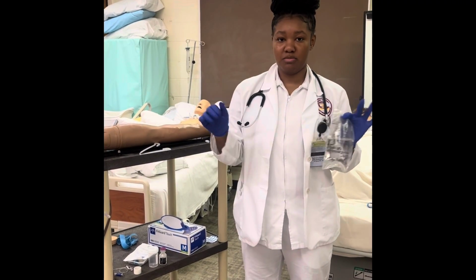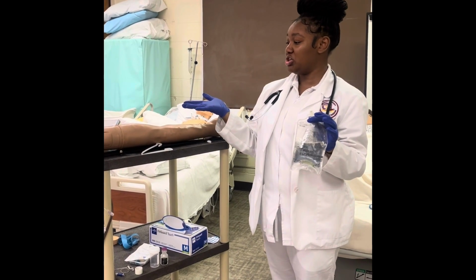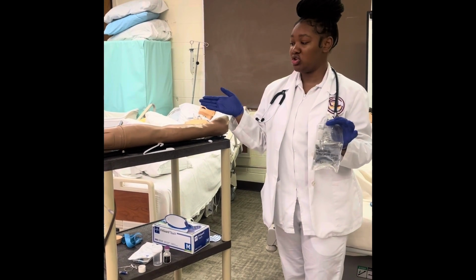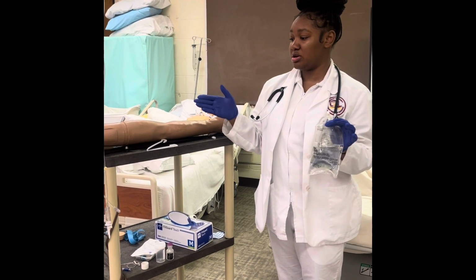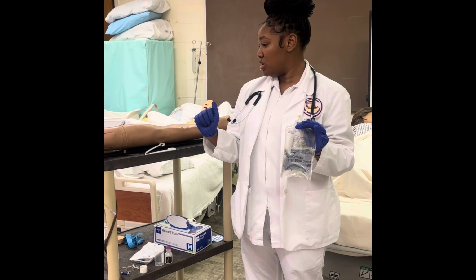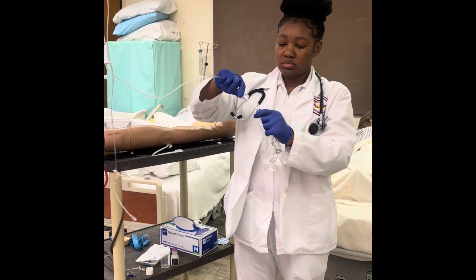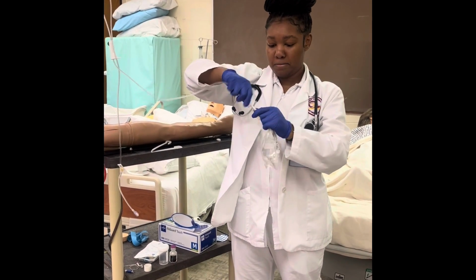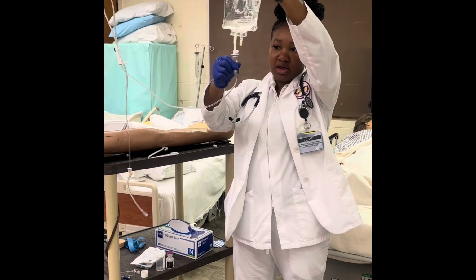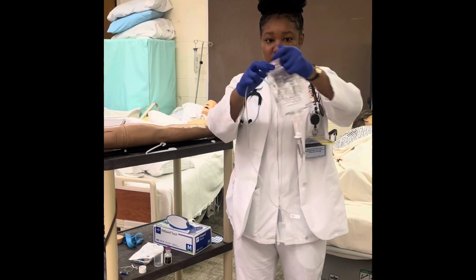Oh, and for video purposes, before I started, I did hand hygiene, put on clean gloves, introduced myself to the patient, made sure I used 2 identifiers to identify my patient, and checked the MAR to make sure this is the correct patient, correct medication, and that there is good compatibility between the solutions and the other medications going. So first, I'm gonna start by spiking my primary bag. I'm gonna push the solution about halfway up to the line, squeeze, and then I'm going to prime and get all the air out of my tubing.